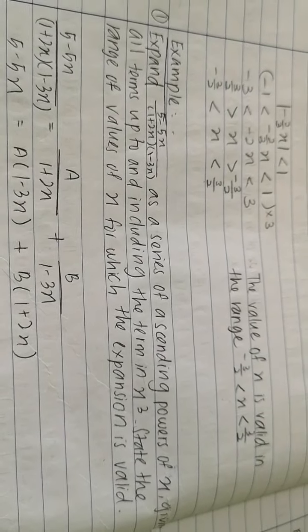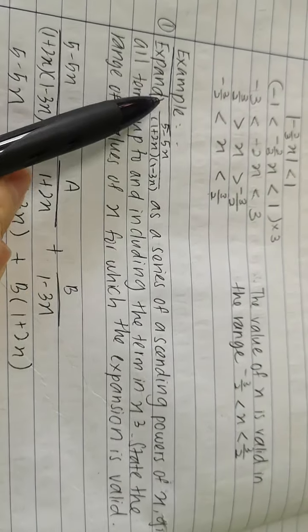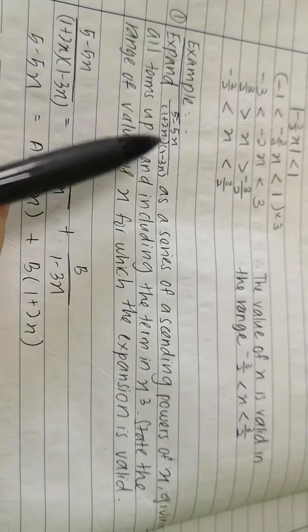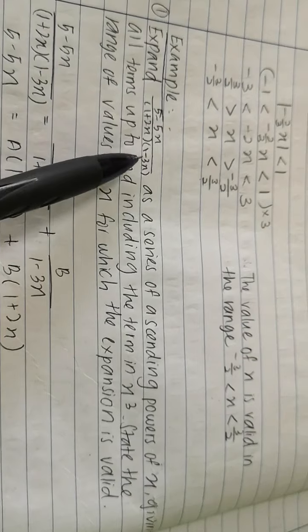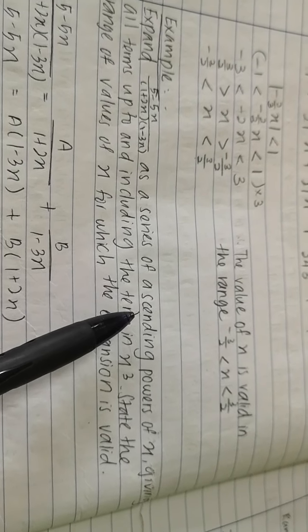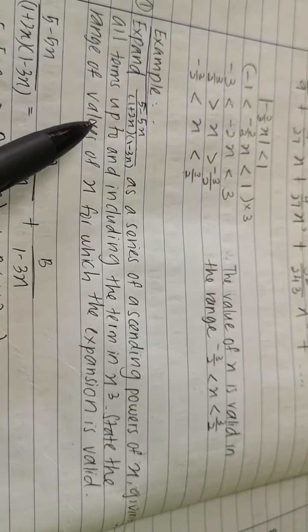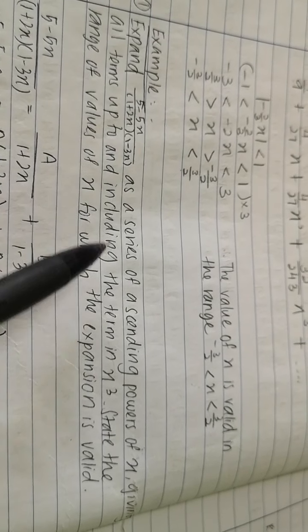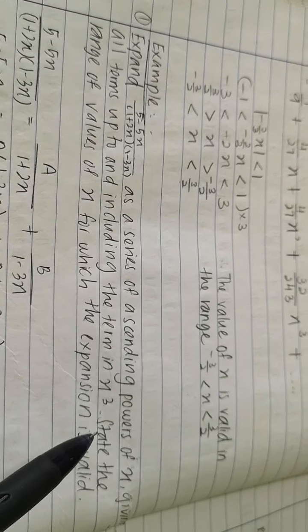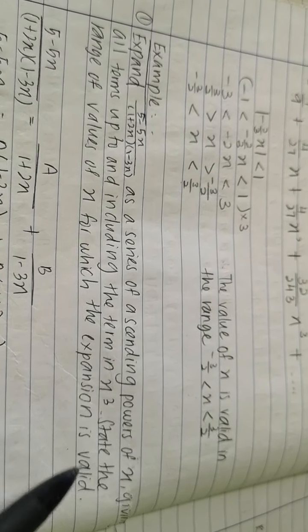Okay, class. So now we look at the first example. For this one, expand (5 minus 5x) over (1 plus 2x)(1 minus 3x) as a series of ascending powers of x, giving all terms up to and including the term in x power 3. Okay, and then the question asks you to state the validity.